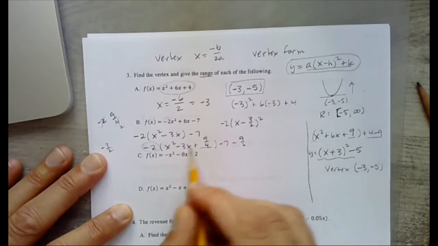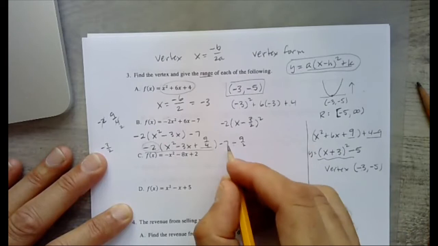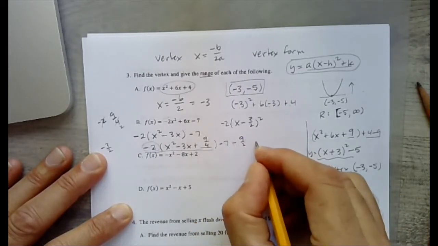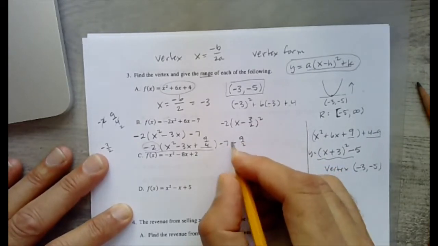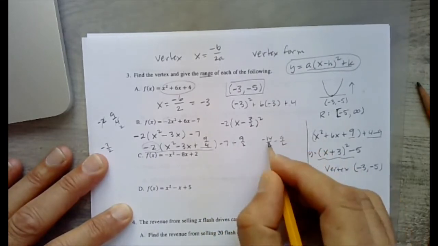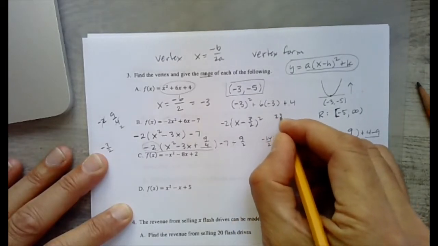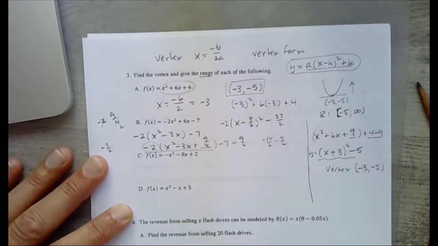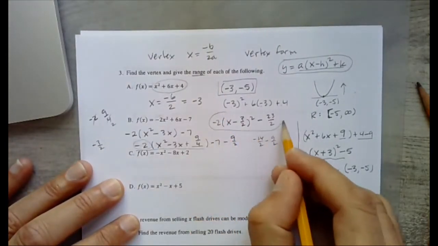Okay? So this is the same thing as writing negative 2 times x minus 3 halves squared, and then negative 7 minus 9 halves. I could think of this as negative 14 over 2 minus 9 over 2. Add these together, you're going to get negative 23 over the common denominator of 2. Okay, so this is the vertex form of this parabola.